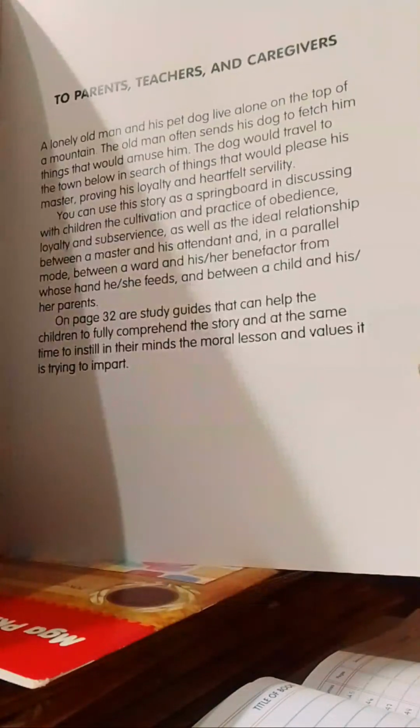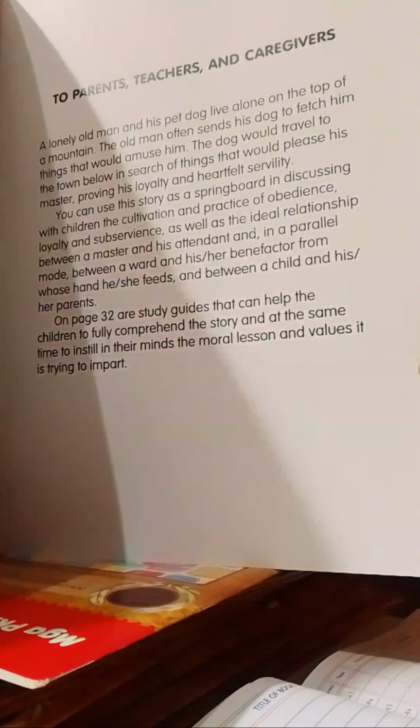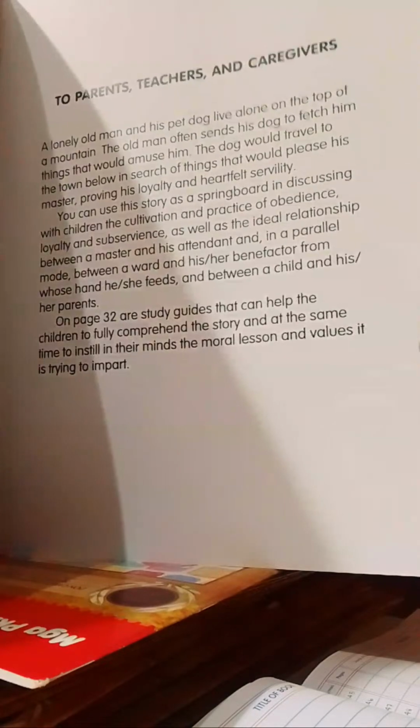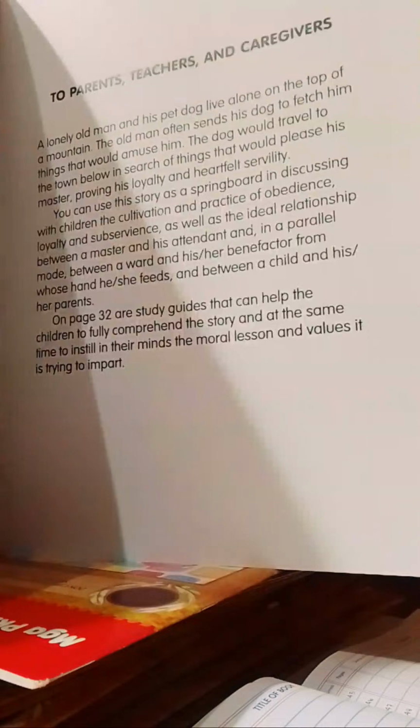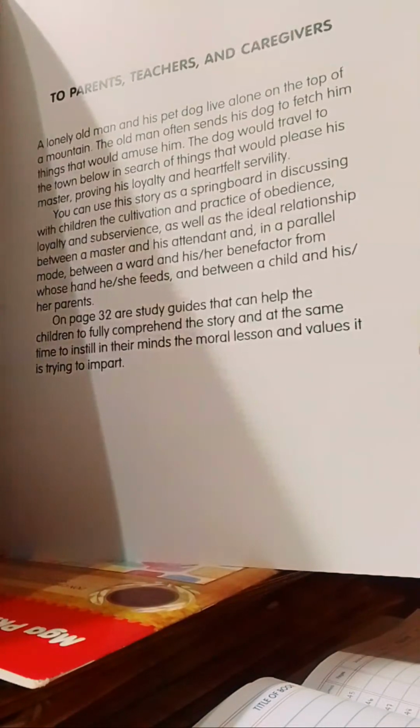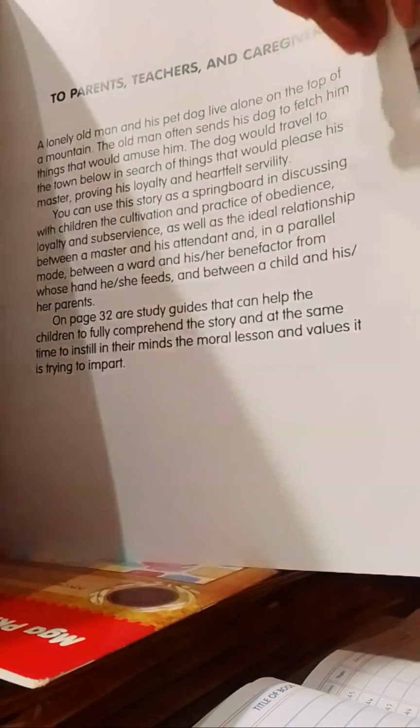On page 12 are study guides that can help the children to fully comprehend the story and at the same time to instill in their minds the moral lessons and values it is trying to impart.